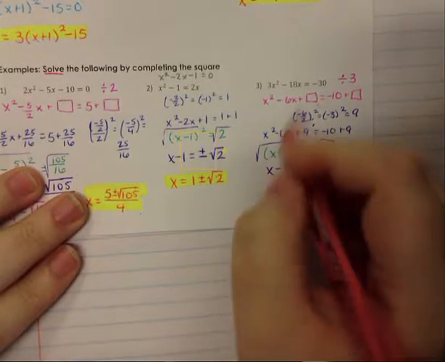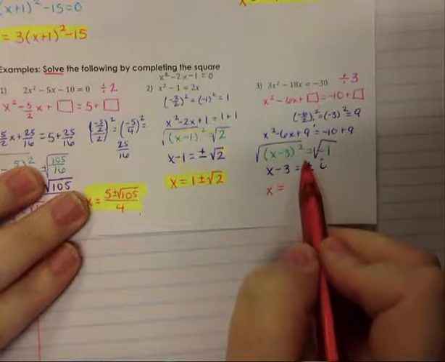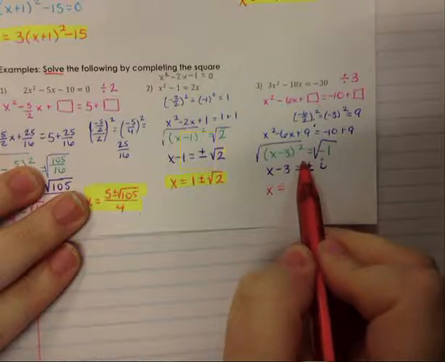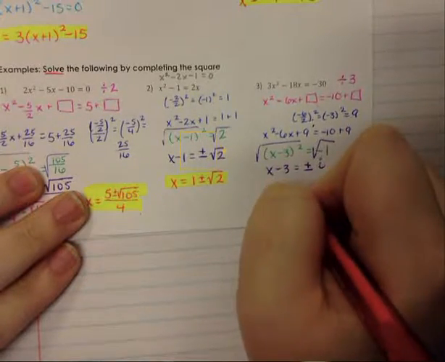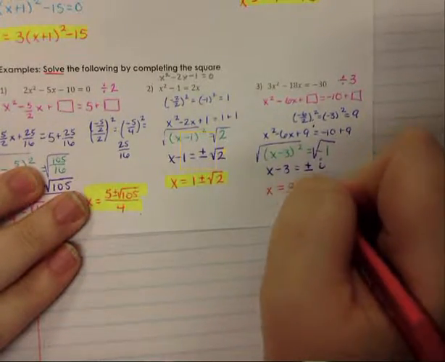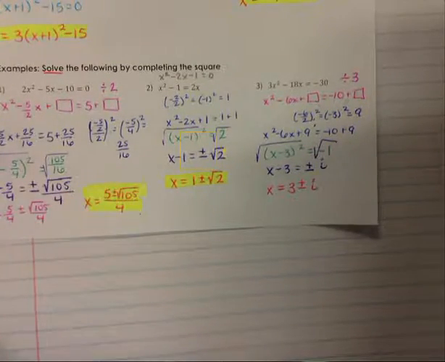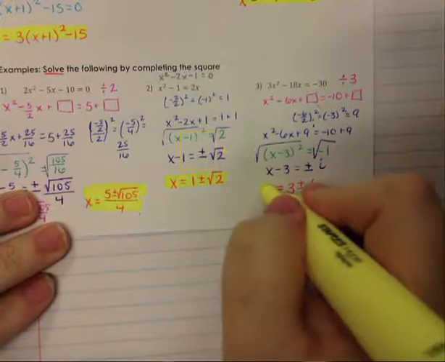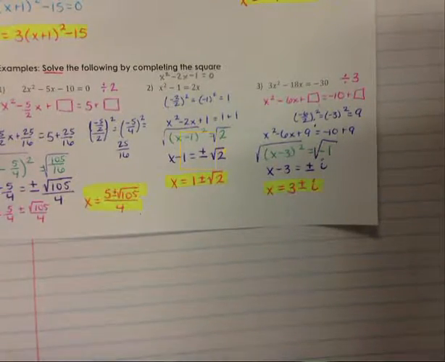x equals, when we add that 3, again, it still goes in front of the plus or minus. So it's going to be 3 plus or minus i. So our two answers are 3 plus i and 3 minus i. That's our set of answers, but we could still say it's 3 plus i, and then we can also say 3 minus i.